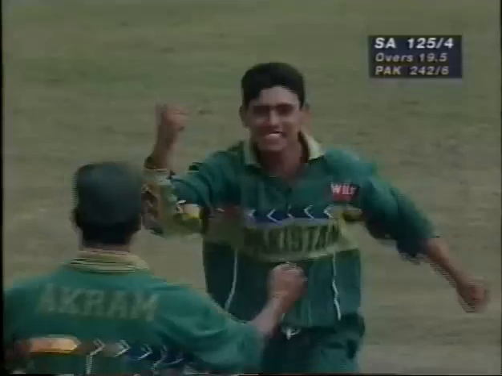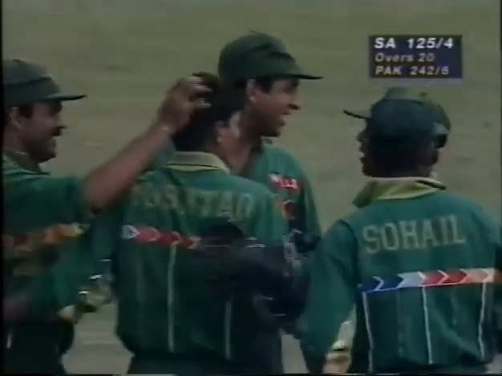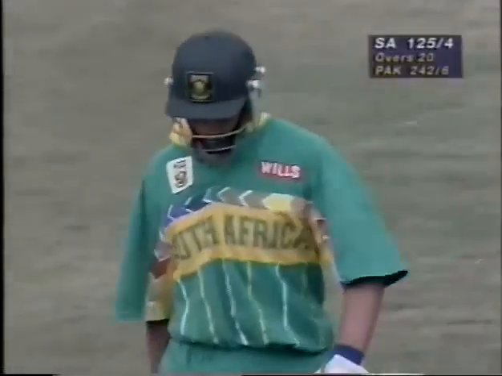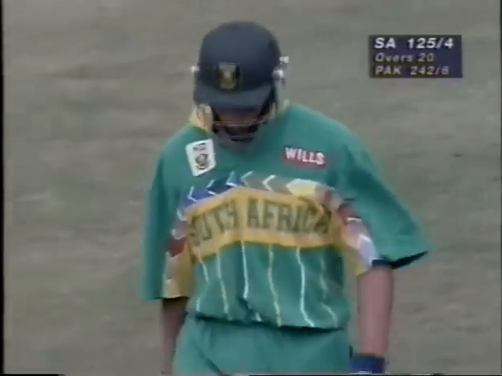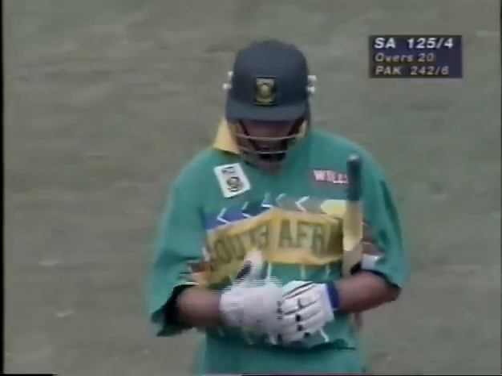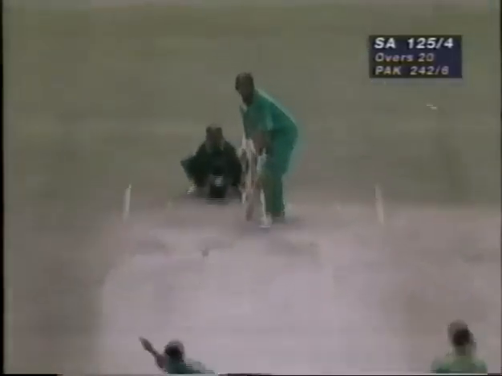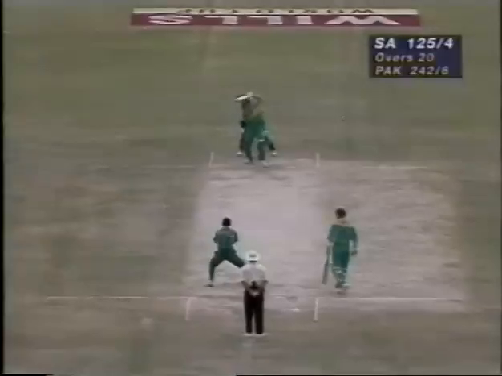Out, caught and bowled. And there's more drama to unfold in this game of cricket. 125 for 4 now, South Africa, and lots to do. Played much too early and too firmly. Well, he just played too soon.